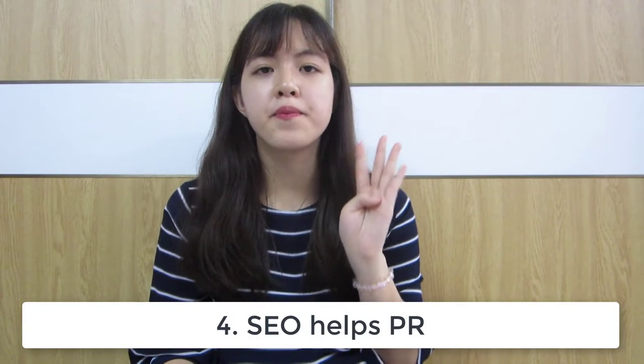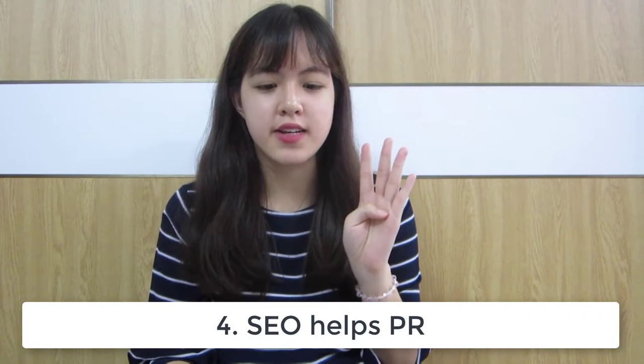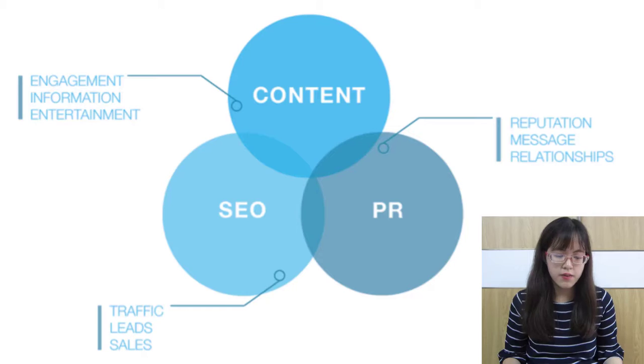And the fourth one, SEO helps PR. When I say this, let's take a look at the picture. You may see that SEO and PR are separate things, but actually we can use them together to maximize the result you want. When you use SEO to get your link in front of people, you will be much more efficient in distributing the content to potential customers and clients.